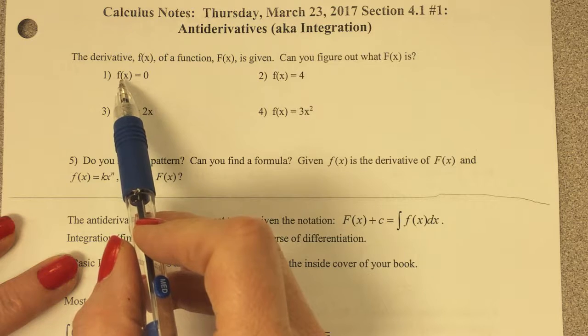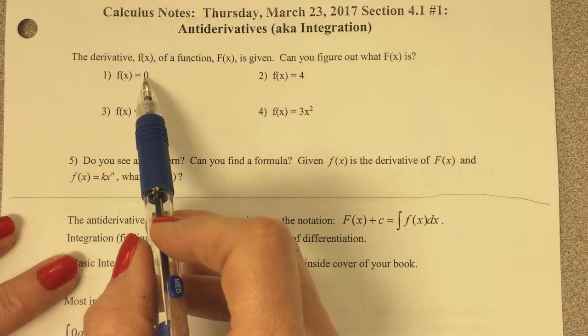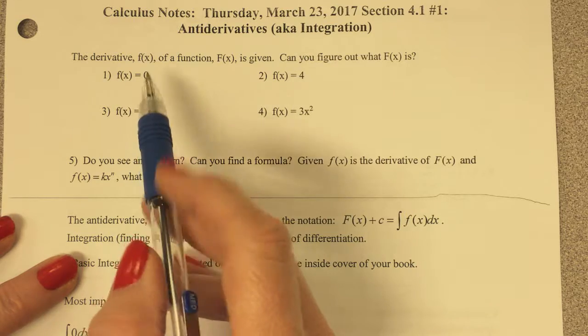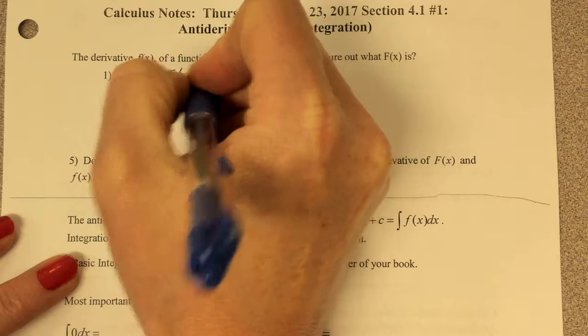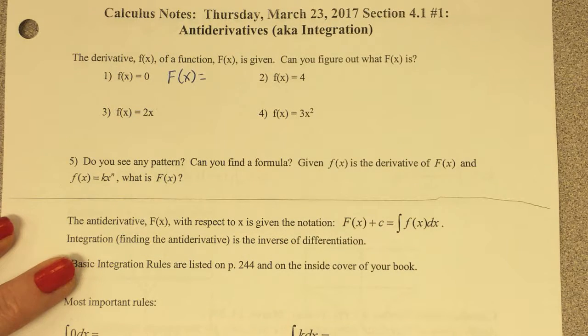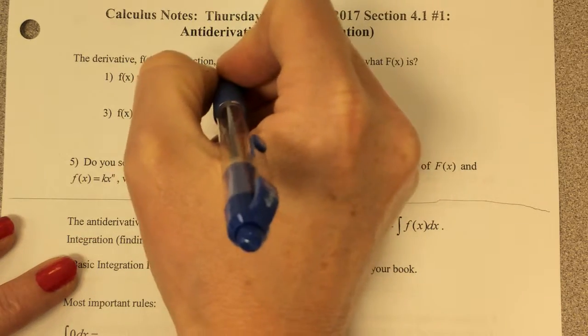So right here they're saying this is the derivative. The derivative of some function is 0. What was the original function? Anyone know? It'd be any constant, wouldn't it? It could be 5, it could be 10, it could be 1,000,000. Any constant would work here.